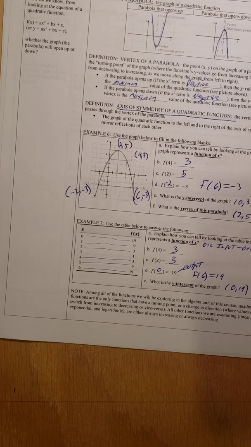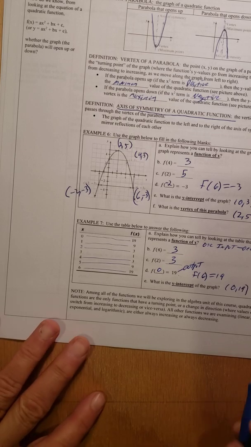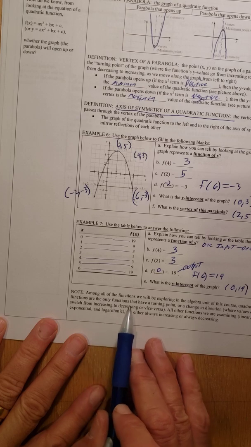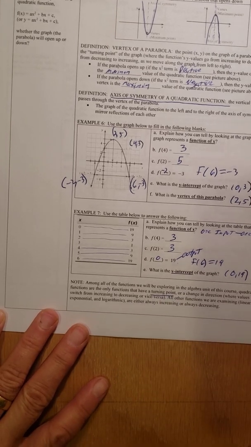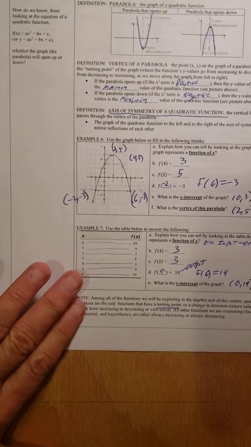So, we're going to be looking at a lot of different functions. Quadratic functions are really the only functions that have this turning point, at least in the functions that we're going to be looking at.